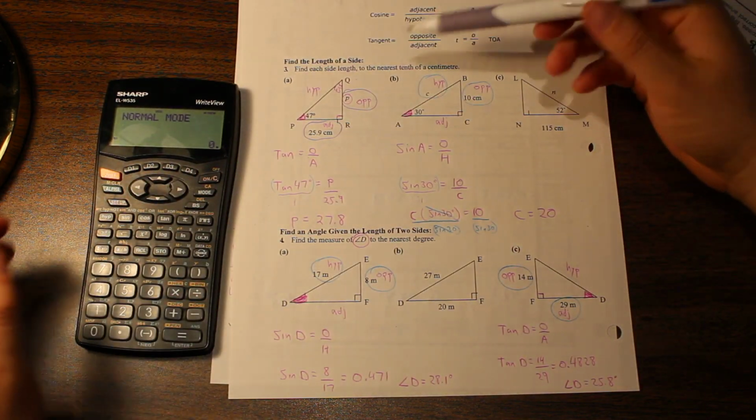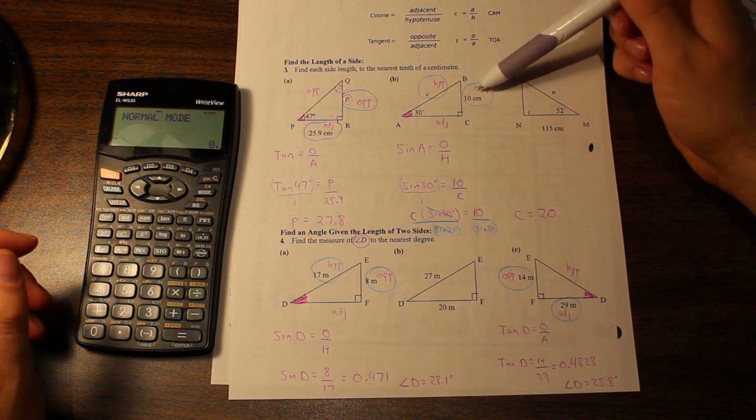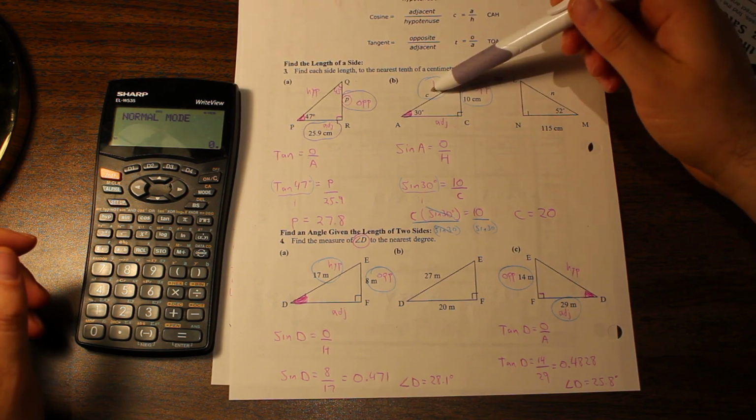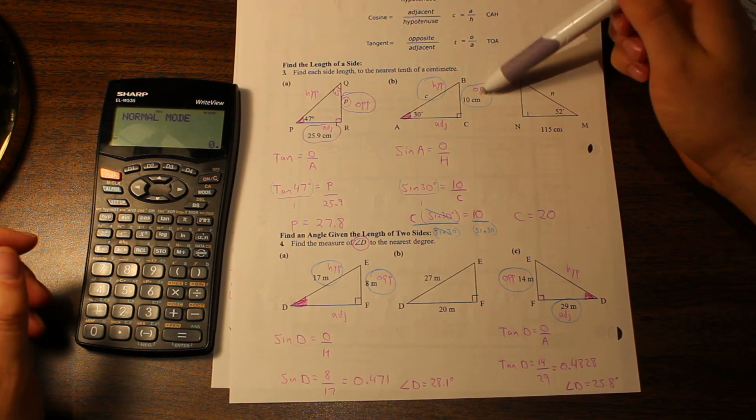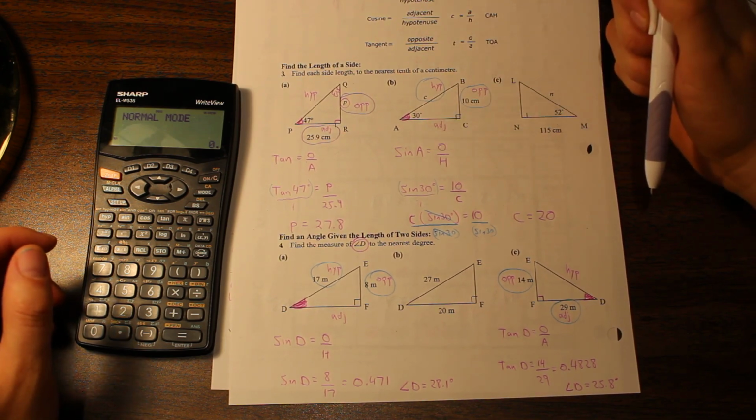Okay, this one here, here's the angle. Here's what we don't know, here's what we have. Sorry, this is what we're looking for, this is what we have. That's an O and an H. O and an H is sine. So there we go, I'm going to use sine.